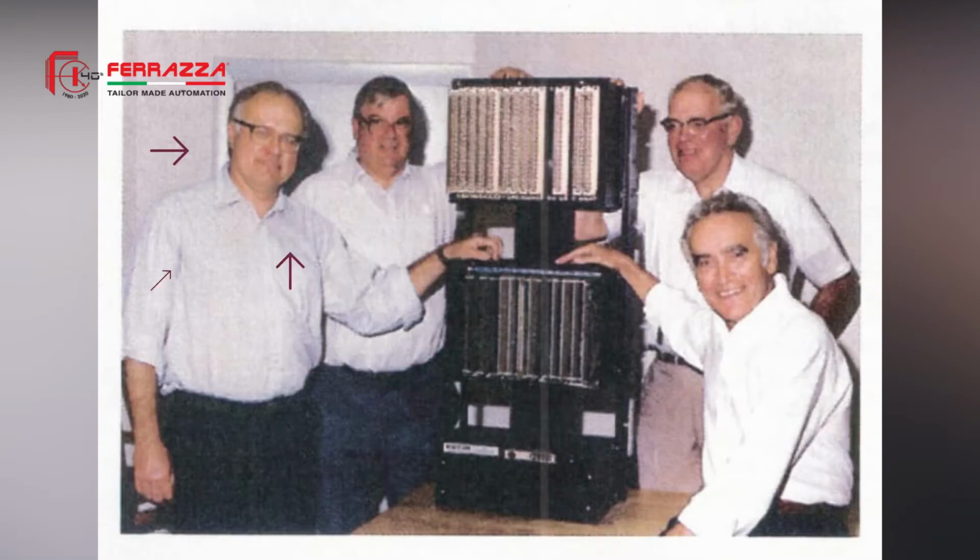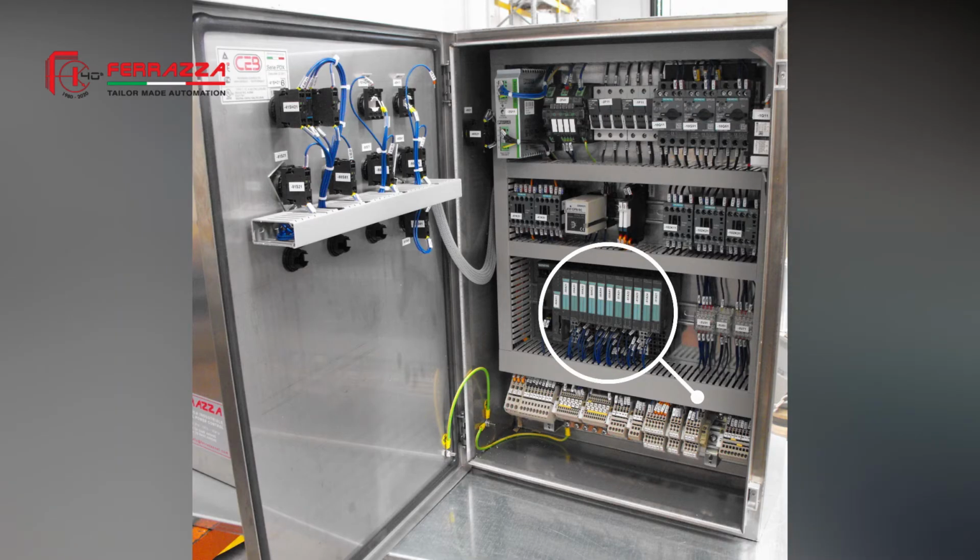The very first PLC was created by Dick Morley in 1968, and since then, so more than 15 years later, they evolved. They came from being as big as a small cabinet to being as big as a Canon camera, for example.